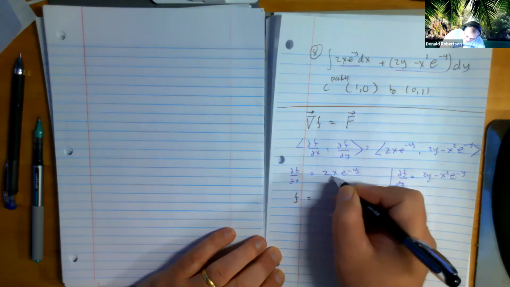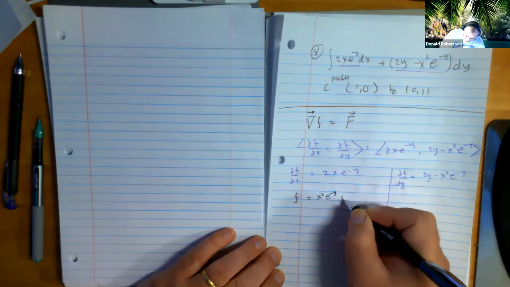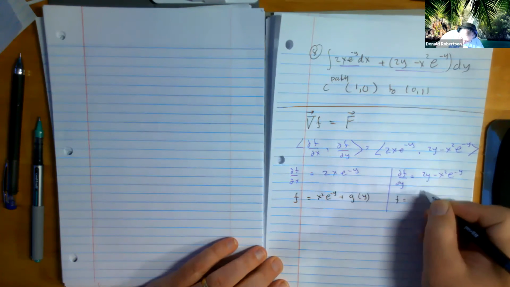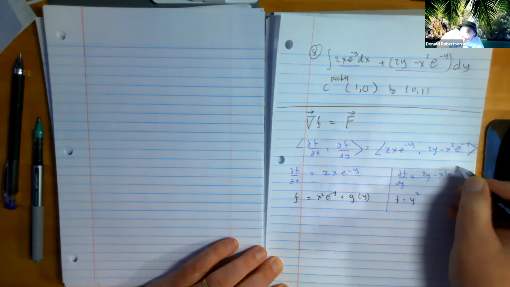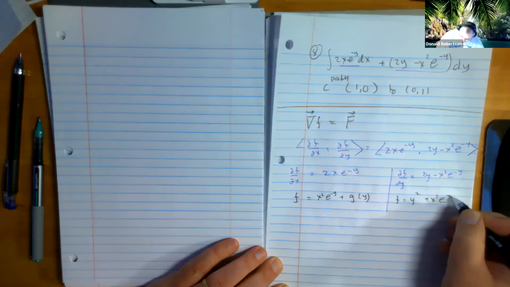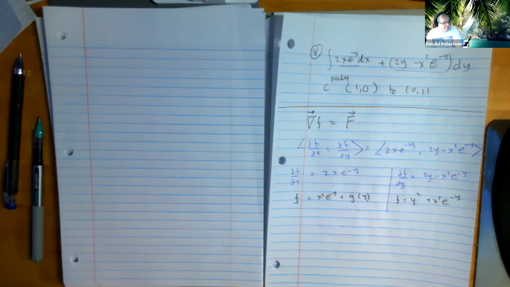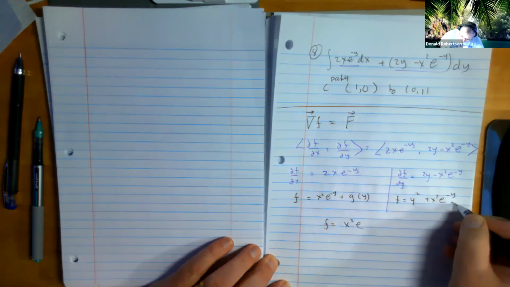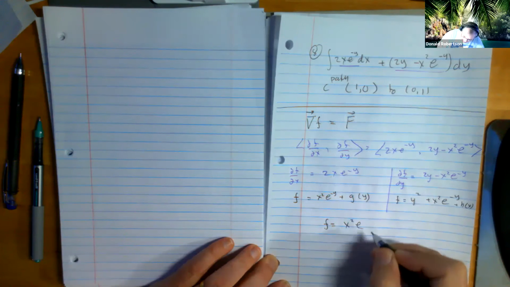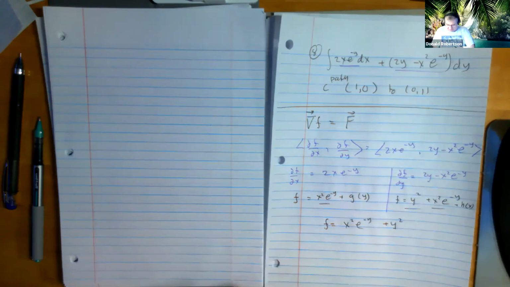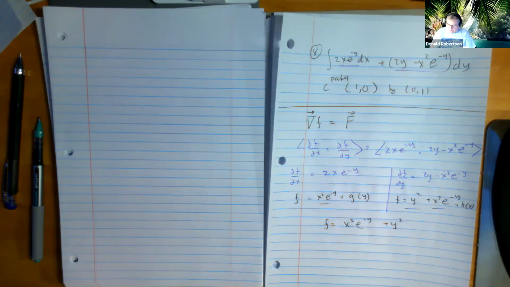Well, if you integrate this with respect to x, basically you get an x squared with that guy, plus some constant in terms of y. If you do this fella with respect to y, you get y squared. If you integrate this with respect to y, don't you get negative x squared e to the negative y times the negative 1, which gets you that guy. Now, do you see that they do match? So when you put these together, you're going to get, oops, plus some unknown function of x, right? So you're going to get that guy and that guy. You're going to get 1 from here and 2 from there. Are we good?